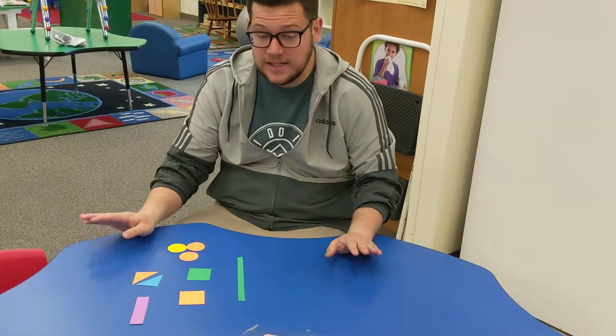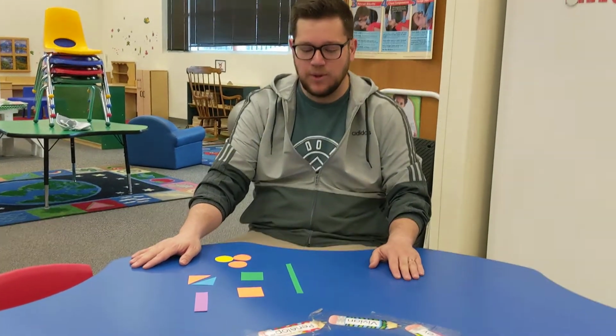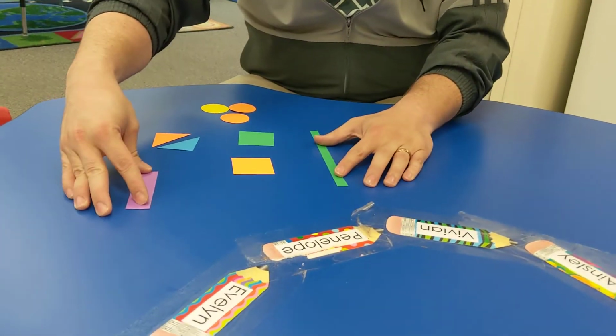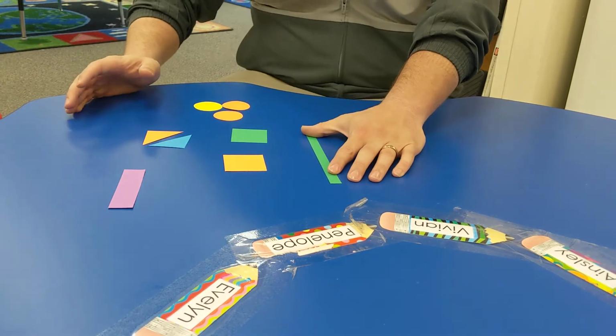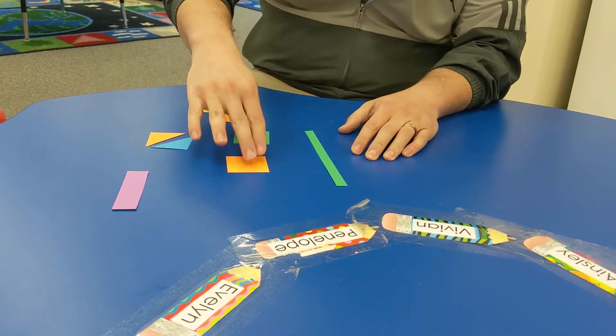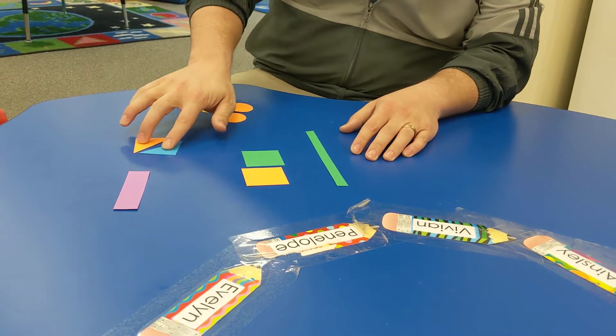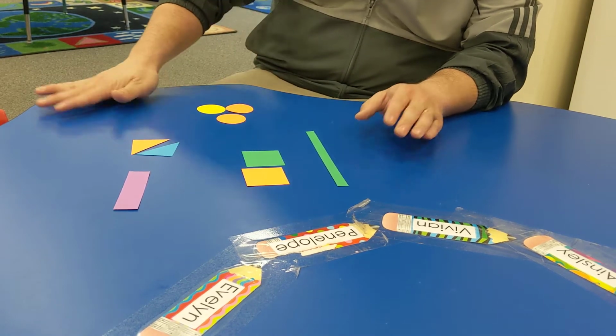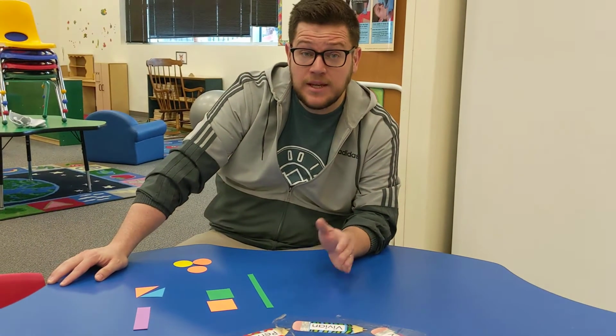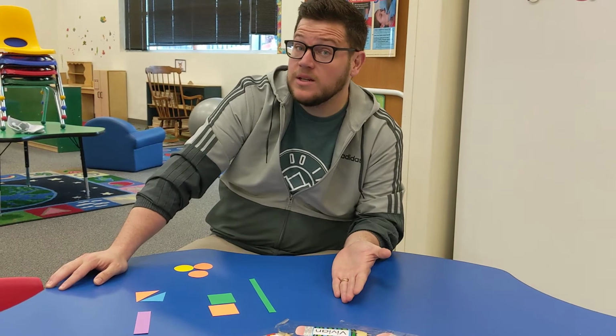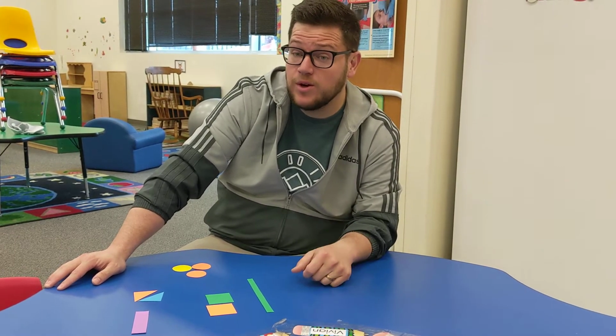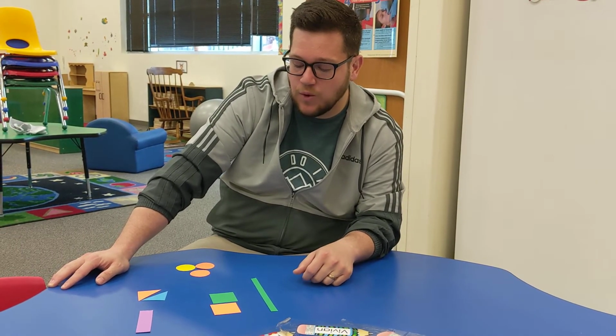All right, guys, our next activity is we're going to be learning about shapes. If you look at my table, we have some rectangles. This one's a little bit fatter. This one's super skinny and long. We also have some squares, a couple triangles, and some circles. We're going to be using these different shapes to make flowers in different ways. You guys get to be really creative here and make different types of flowers however you want to.